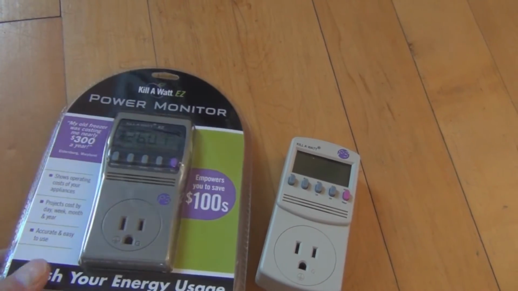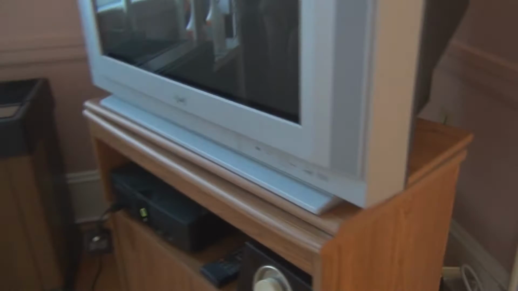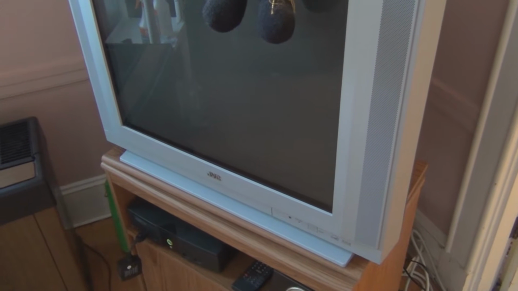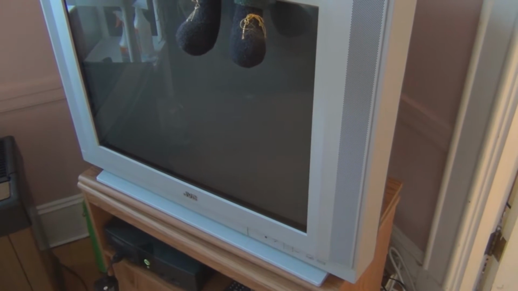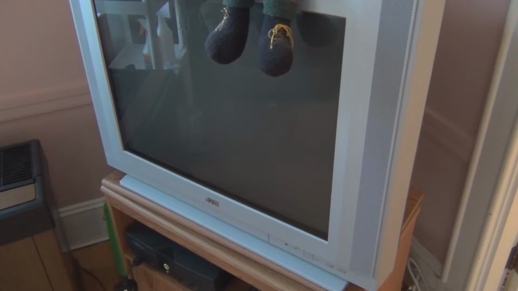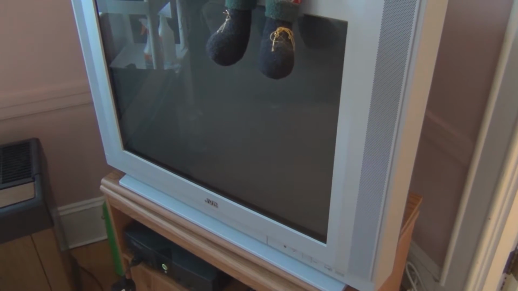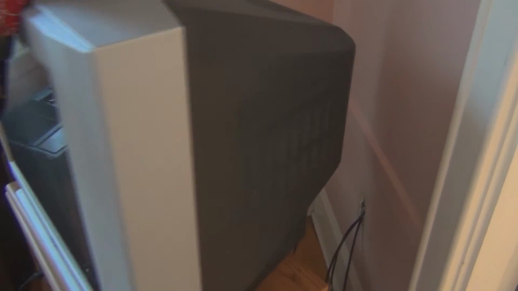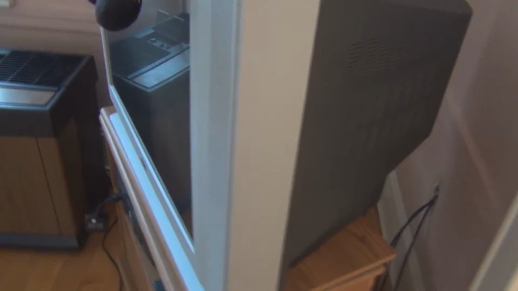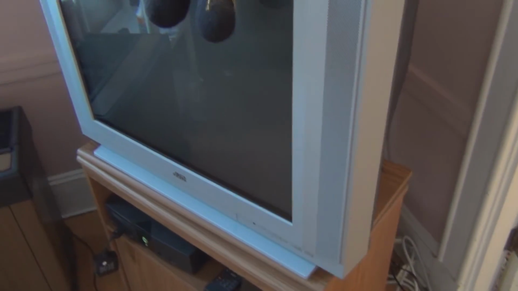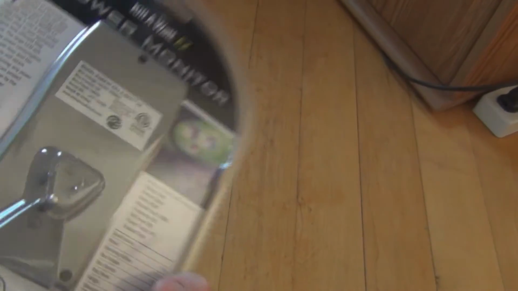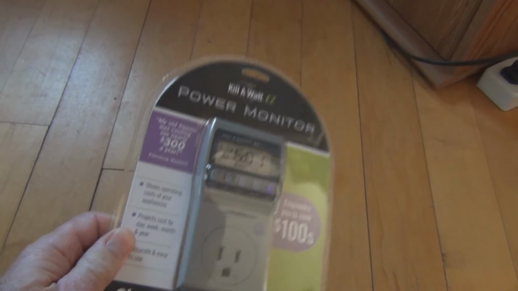The reason I bought this, I want to find out how much power this JVC 27-inch tube television uses. This is a 2003 model, and I'm going to be replacing it with a flat panel LED display TV, a 32-inch. But before I do that, I thought it would be interesting to see how much power this uses compared to the LED TV. So let me open this up and figure out how to enter in the information so it can start calculating the power usage.